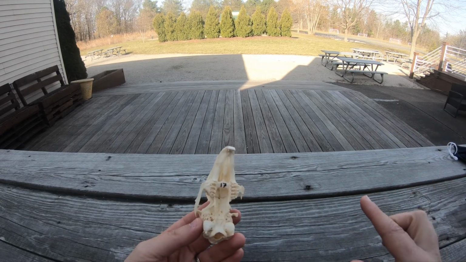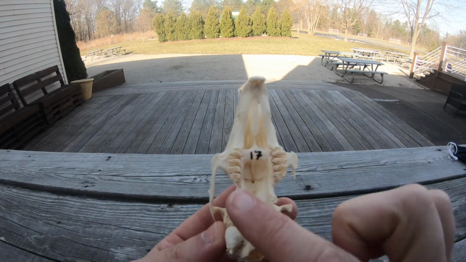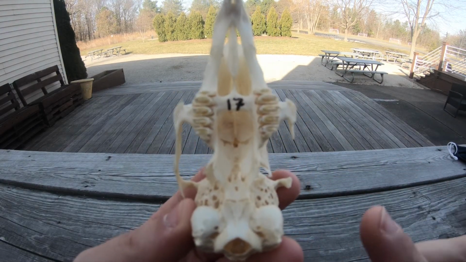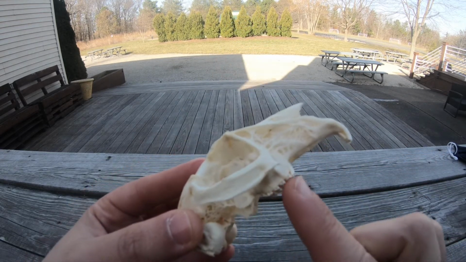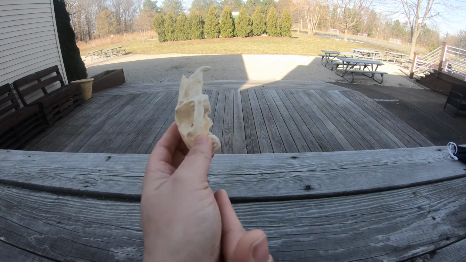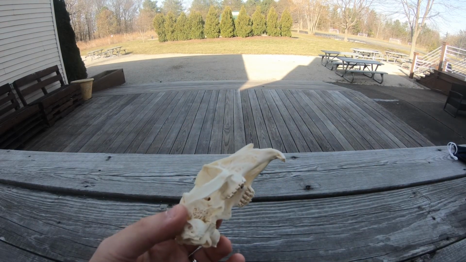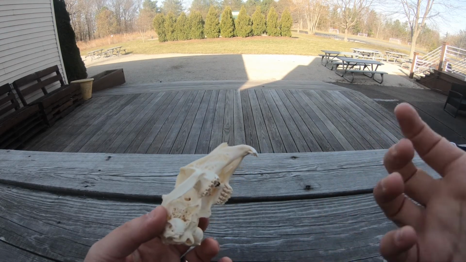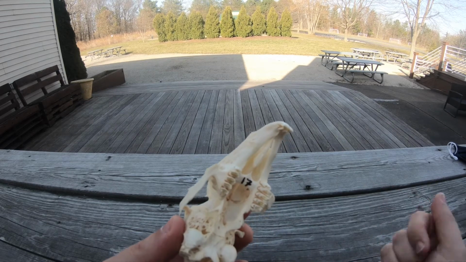A lot of herbivores have really flat molars. So right here are the rabbit's molars. See how they're really flat? These molars are meant to grind that plant material, because sometimes plant material is pretty hard to grind up. So these teeth help do that job.